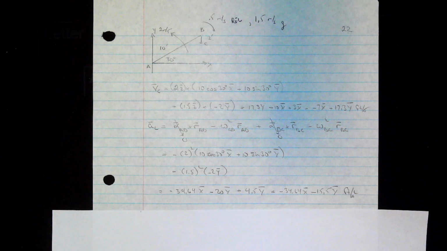The 2's are both the omegas, and I've just split these apart: 10 cosine 30 degrees x plus 10 sine 30 degrees y minus 2y. That is all to give me the velocity of C on link AB.